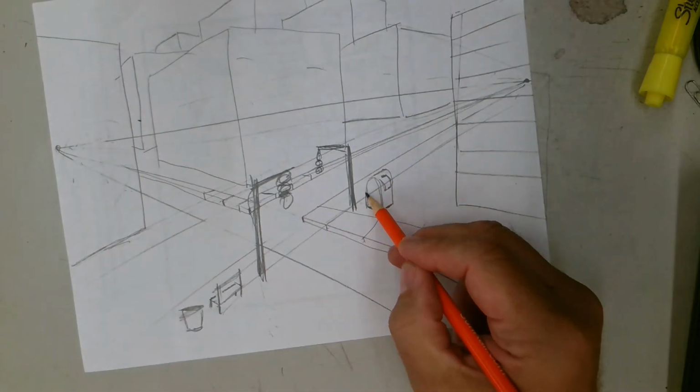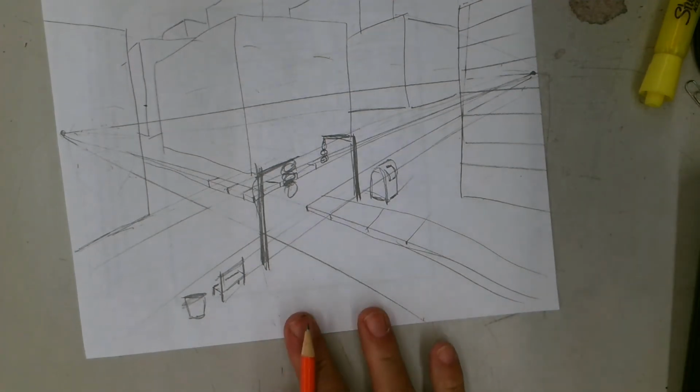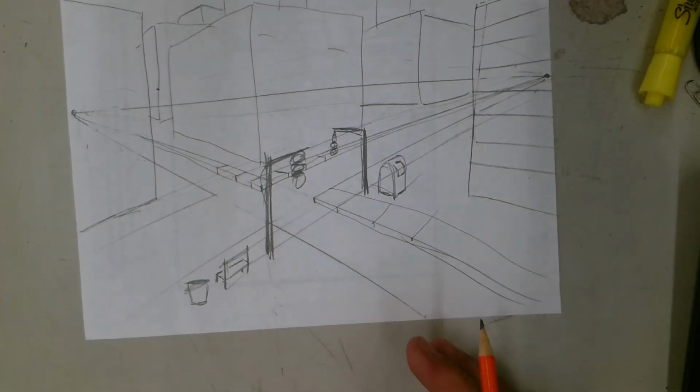So you start adding details like this, like there may be a mailbox over here. And all these designs, this line goes to the vanishing point, that line goes to the vanishing point. If you start drawing things that are irregular shape, they're going to throw themselves, it'll be thrown off and it won't look realistic.